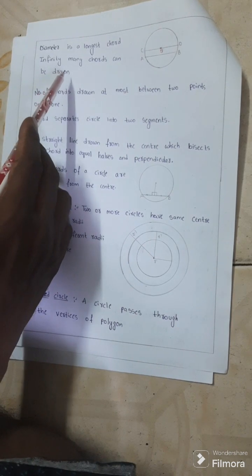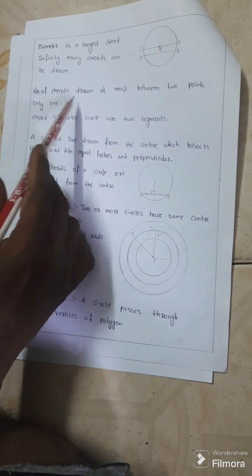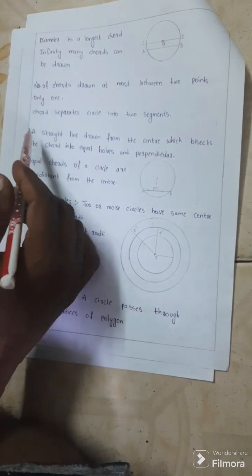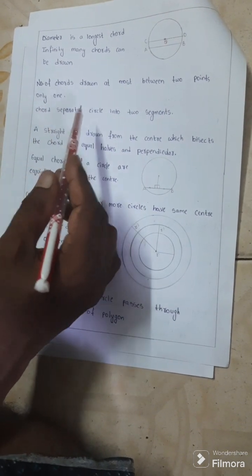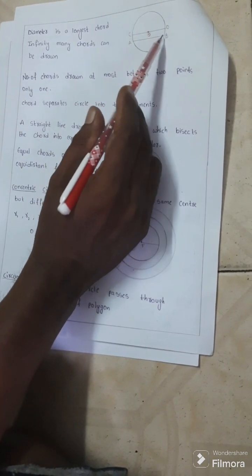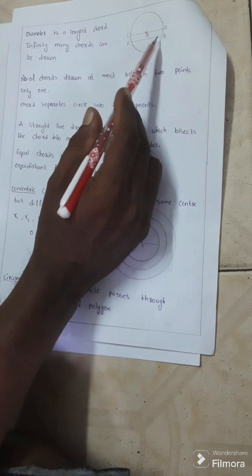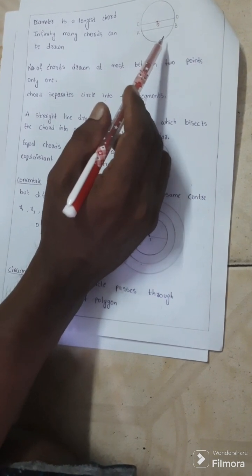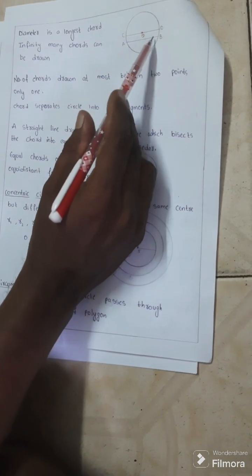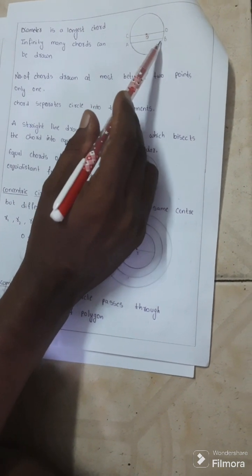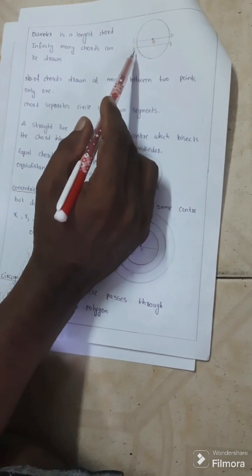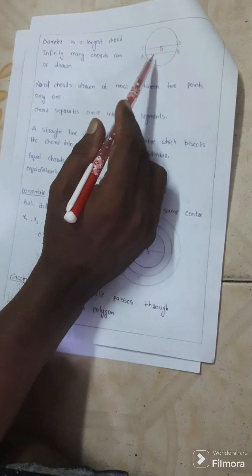This is an important point, sometimes they twist it. How many chords can be drawn at most between two points? Only one chord can be drawn. Any two points you take, A and B, between them only one chord can be drawn, not more than that.